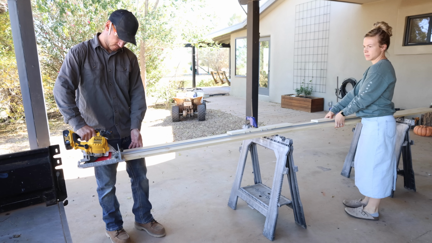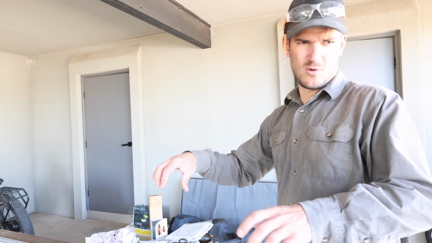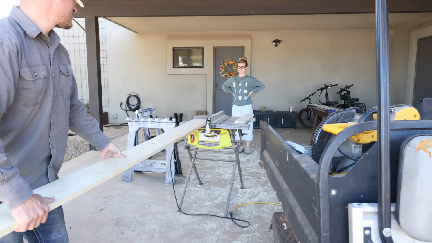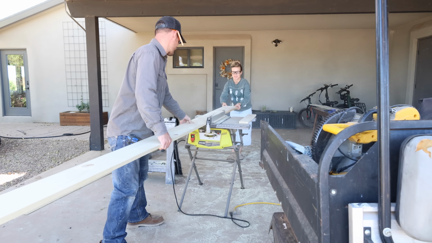My brother's beam turned out really nice because this saw allows you to cut a really nice 45. It's not long enough, and we're having to move it as we go, and I think it's gonna mess us up in the long run.